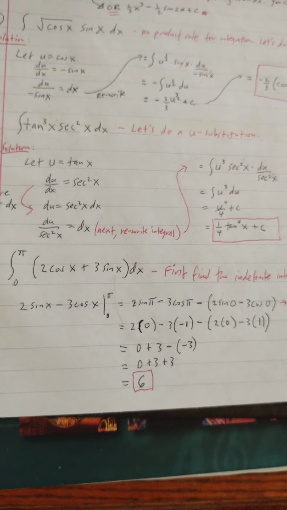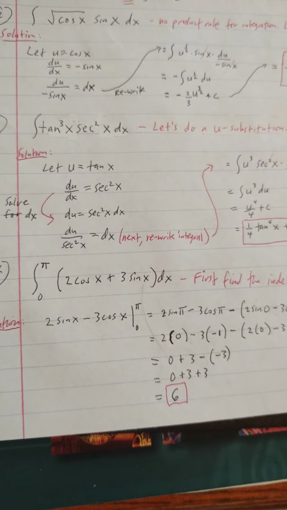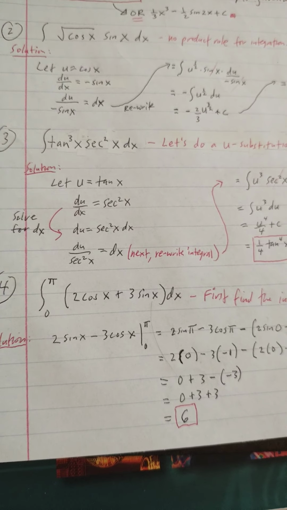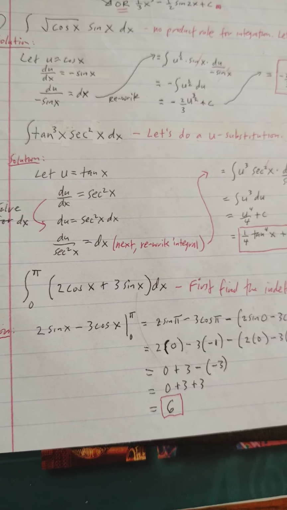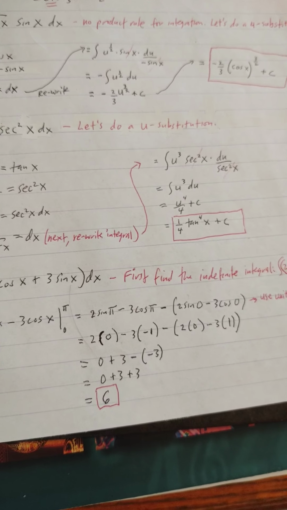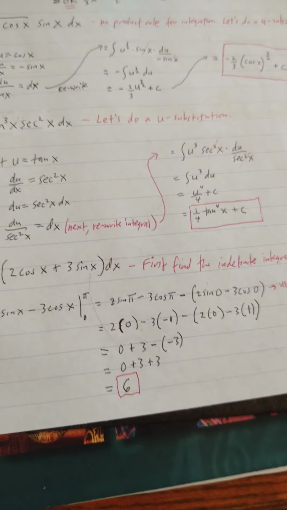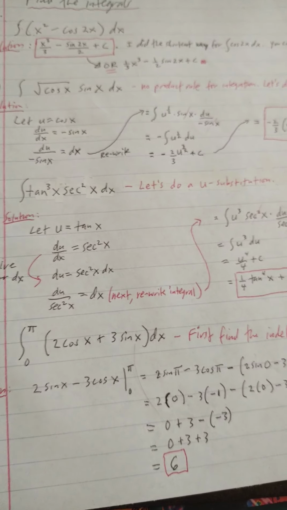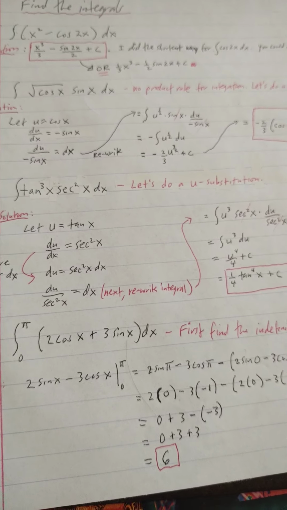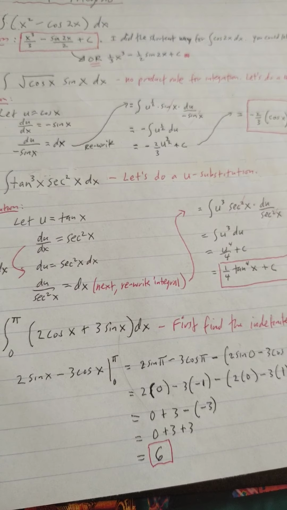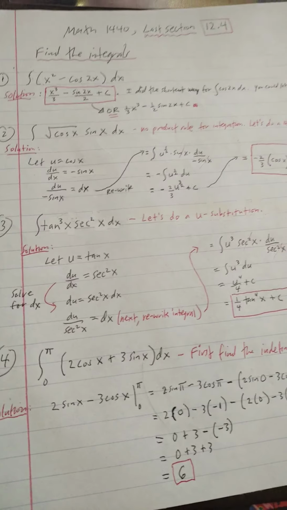I'll just hold it here so you can look at it a little bit longer. There was the original problem. We integrated, we evaluated, and then we just simplified. And we are done. So we'll start reviewing pretty soon for the final exam.